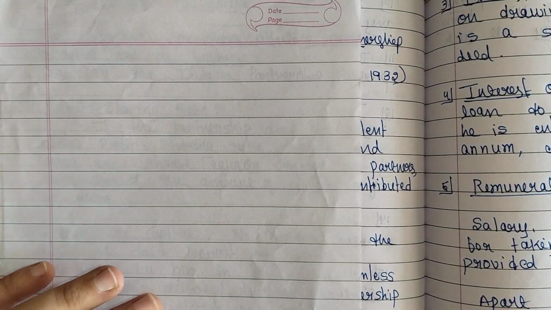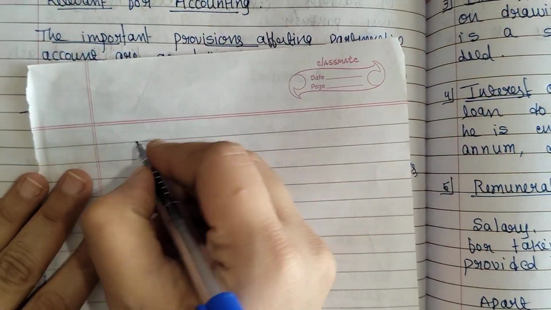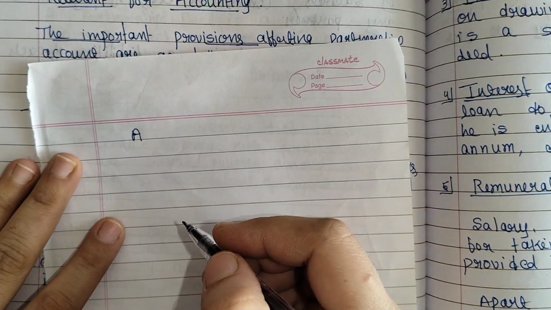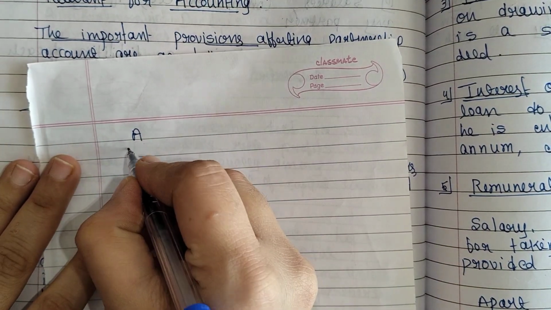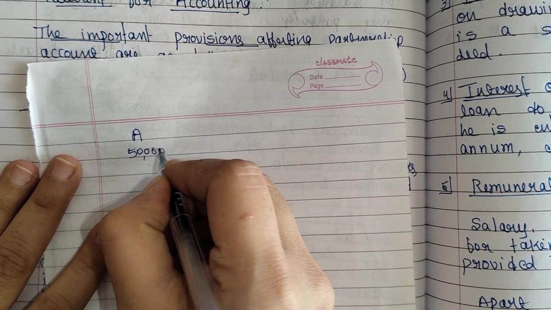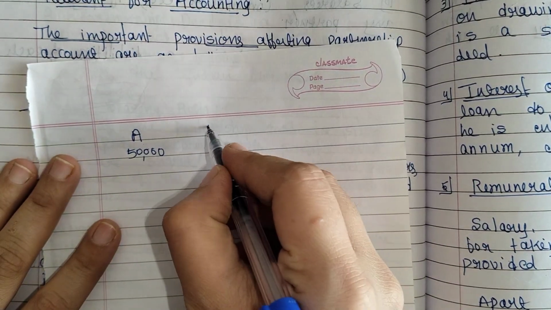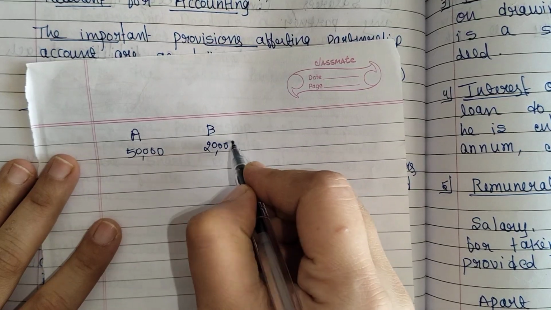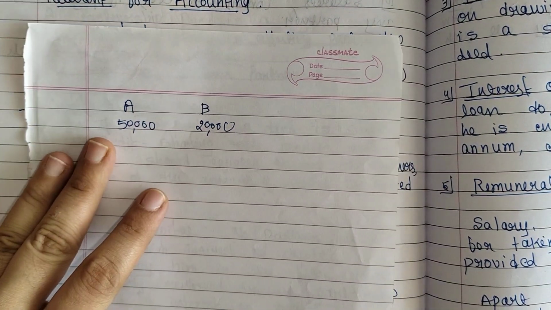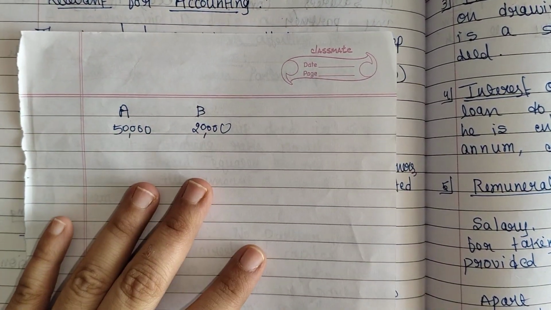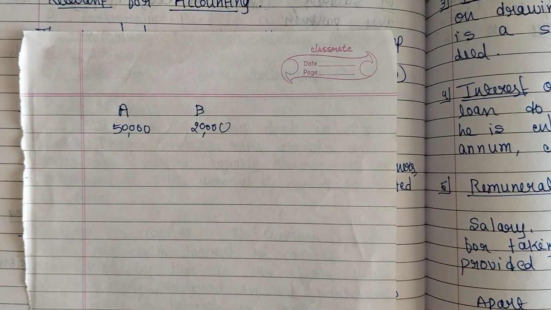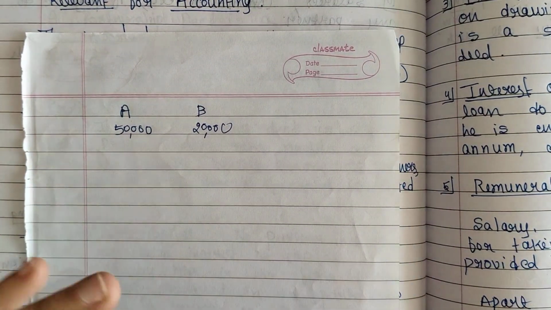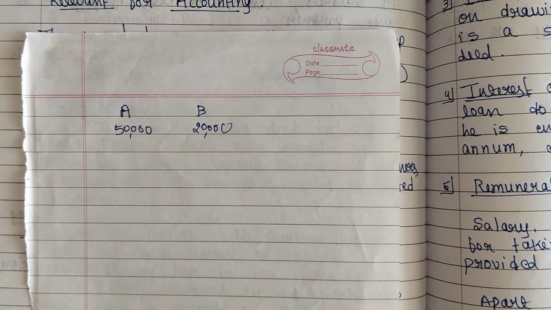If partner A invests rupees 50,000 and partner B invests rupees 20,000, but there is no partnership deed mentioning the profit sharing ratio.